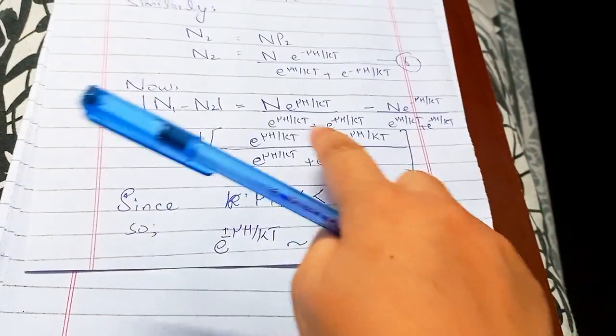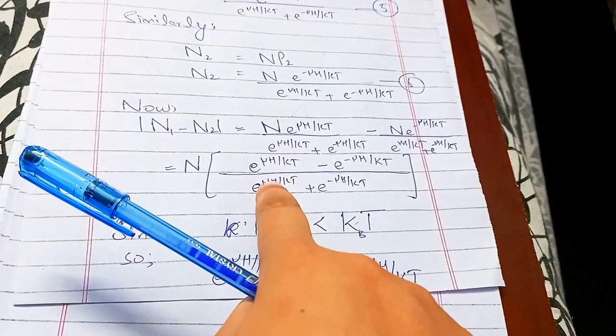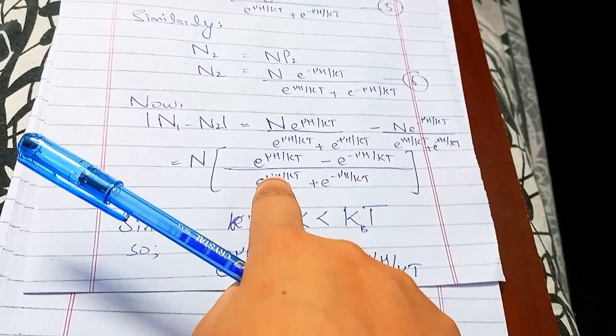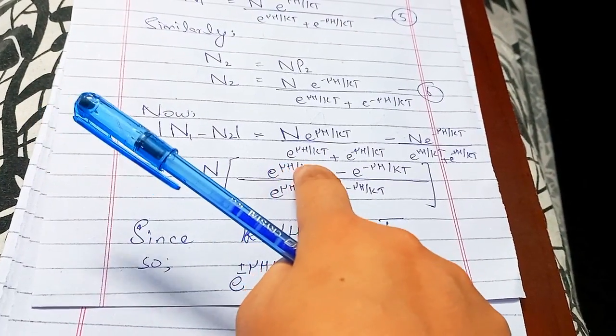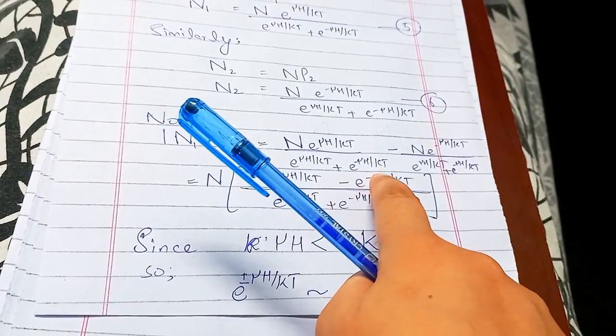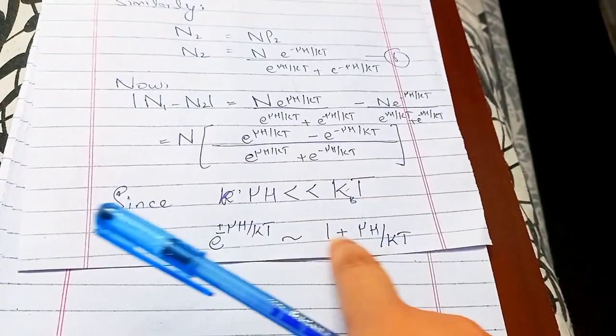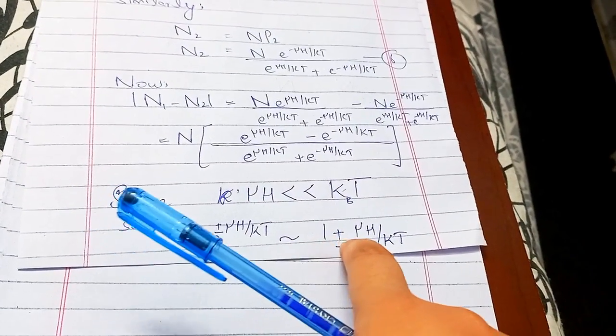Okay, so since we have both of these, let's insert these values right into this expression. In place of e to the power mu h by kT, we'll write 1 plus mu h by kT. In place of e to the power minus mu h by kT, we'll write 1 minus mu h by kT; there will be no minus with the 1, only minus here.